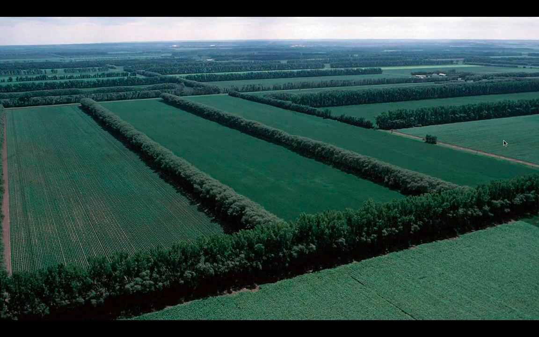Another thing that a lot of North Dakota farmers are pretty familiar with is having windbreaks, or planting rows of trees to prevent wind from blowing the topsoil away.